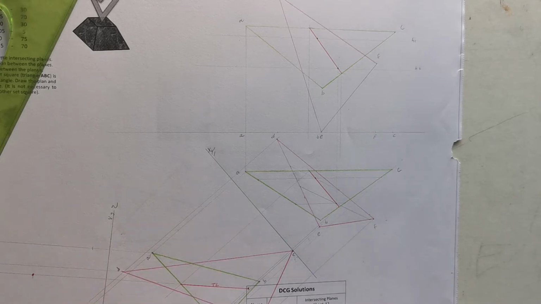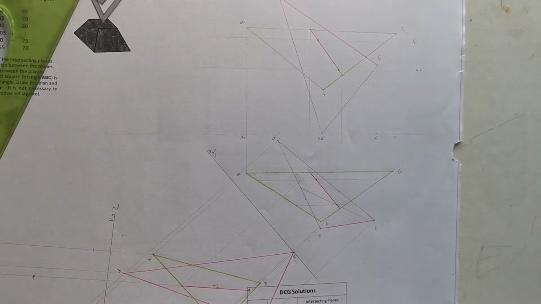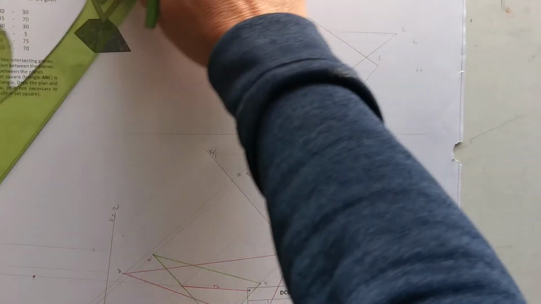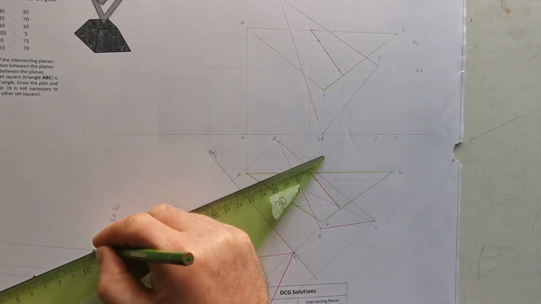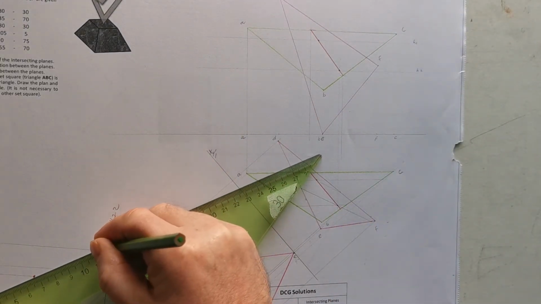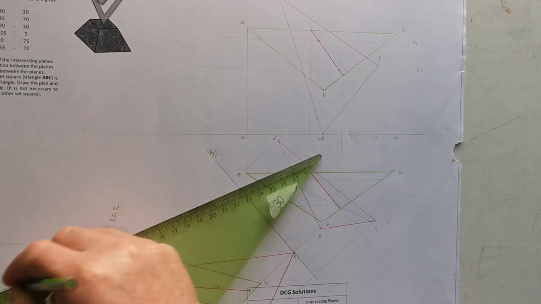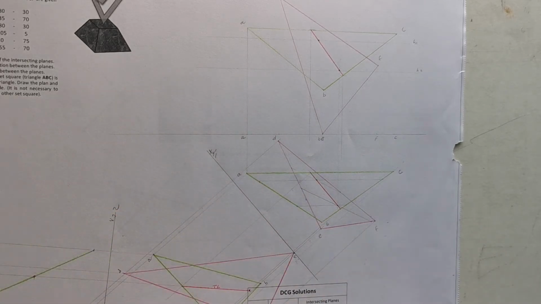So really and truly now, if I was under pressure for time, seeing as A is my green plane and it's going through that, I could just draw this here and one point on the purple plane.